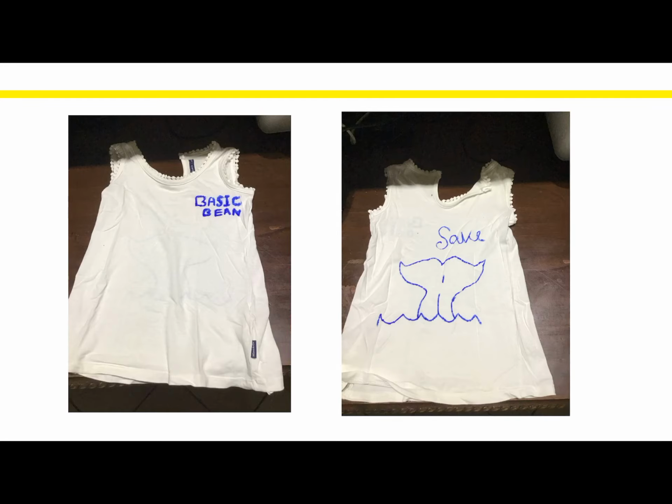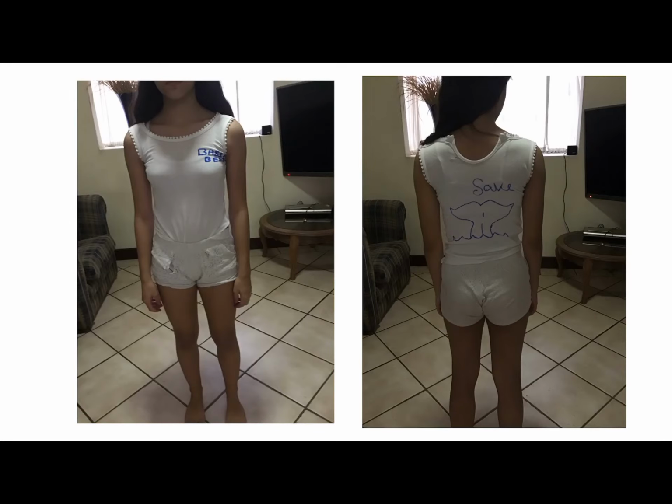This is my final physical design. I know it doesn't look very pretty, but I had a whole other thing planned, but since I was in quarantine and I couldn't go out, I couldn't get materials. So I worked with what I had, and this is my final physical design. This is how my final physical design looks on a model.